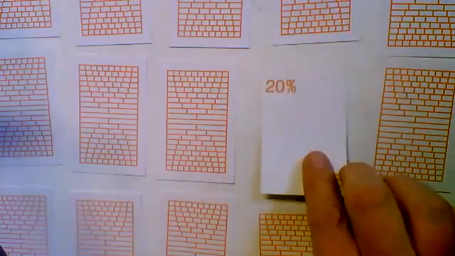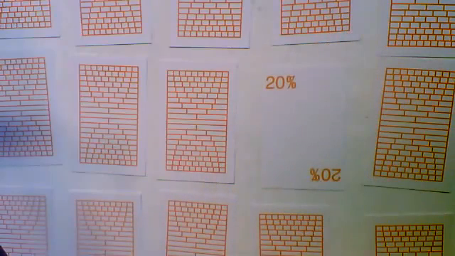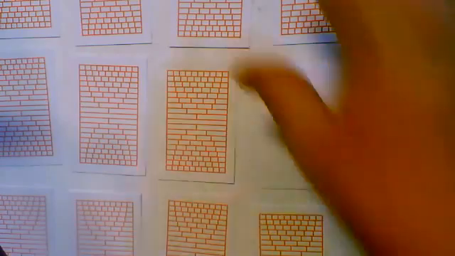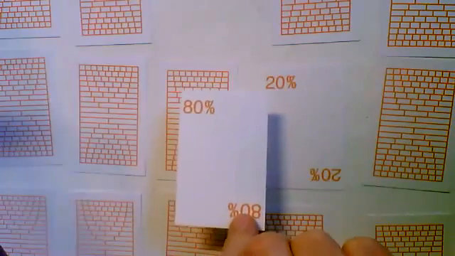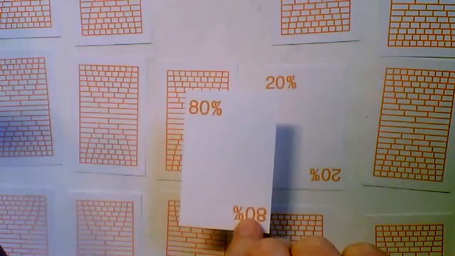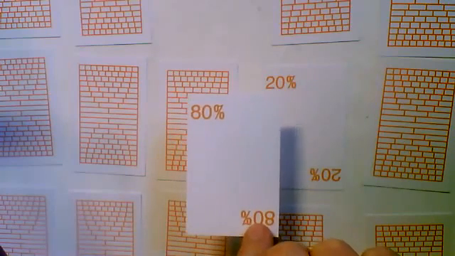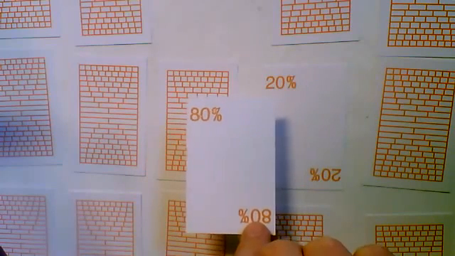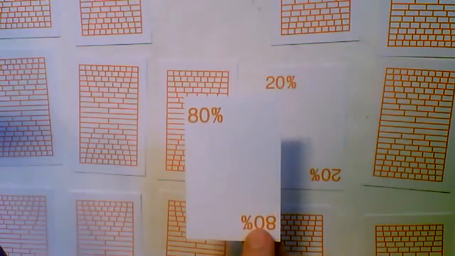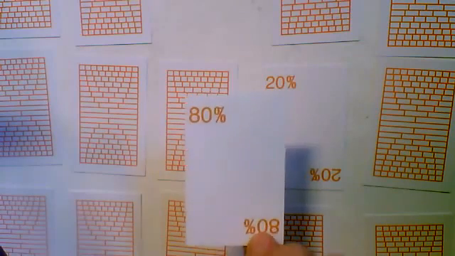So let's say that they do this card, 20%. What do they need to make 100%? Let's see if we can find it. They need 80%. Okay, they should say the answer, unlike I just did. They should say the answer before they turn over the card so that we know that they know what they're looking for. Okay, so I hope that was helpful.